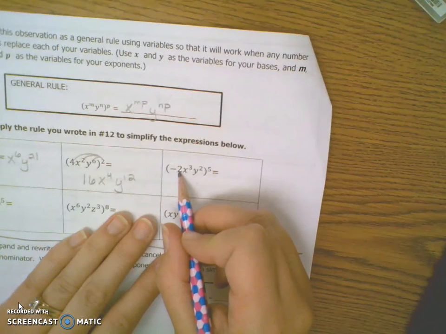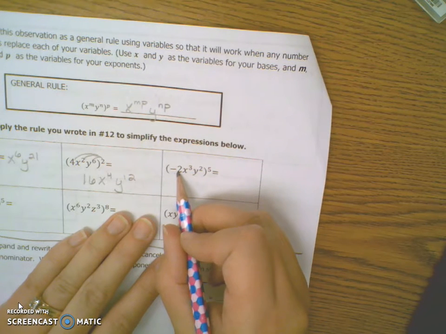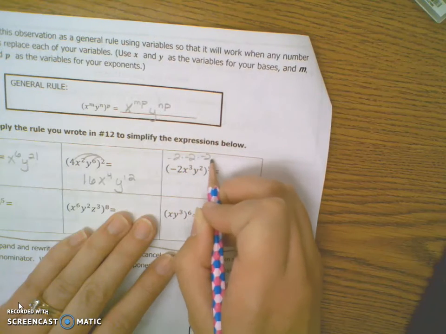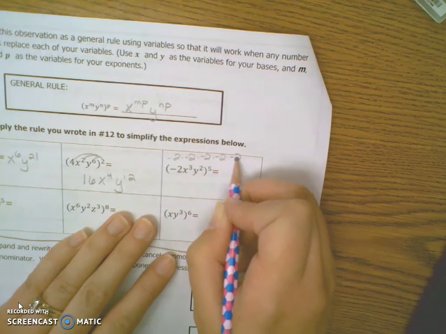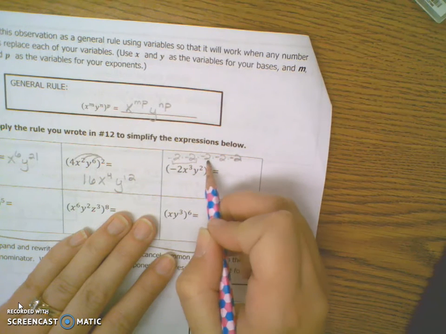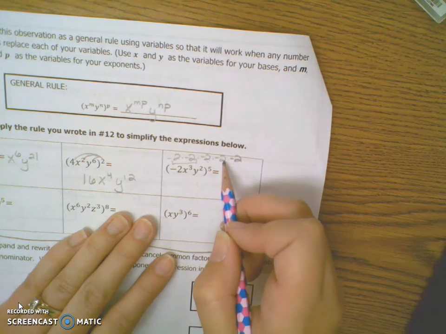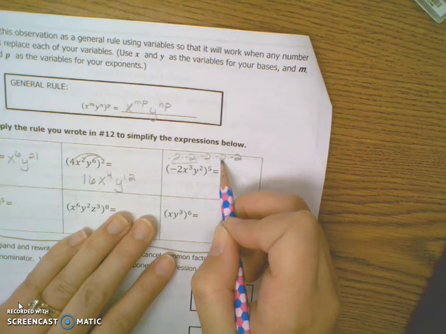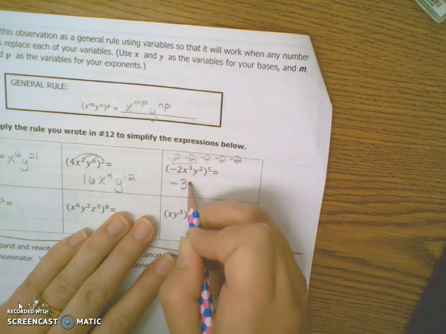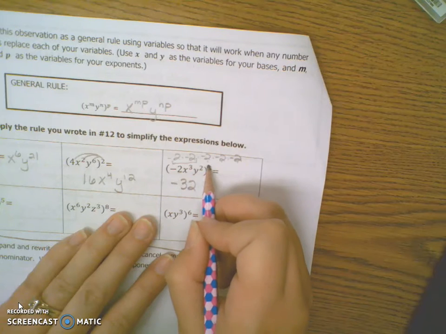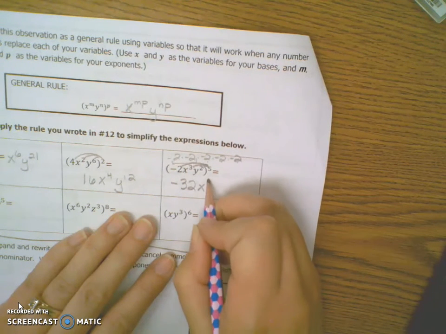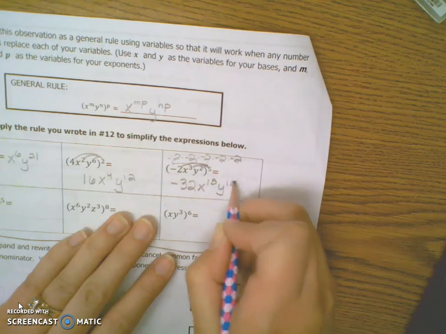And then I'm looking at this one. So this is inside the parentheses. So that means I'm taking -2 times -2 times -2 times -2 times -2. And so -2 times -2 is +4, times -2 is -8, times -2 is going to be +16, times -2 is going to be -32. And then, so I did that to the 2, I'm going to multiply it by the 3 and multiply it by the 2. So that gives me x to the 15th and y to the 10th.